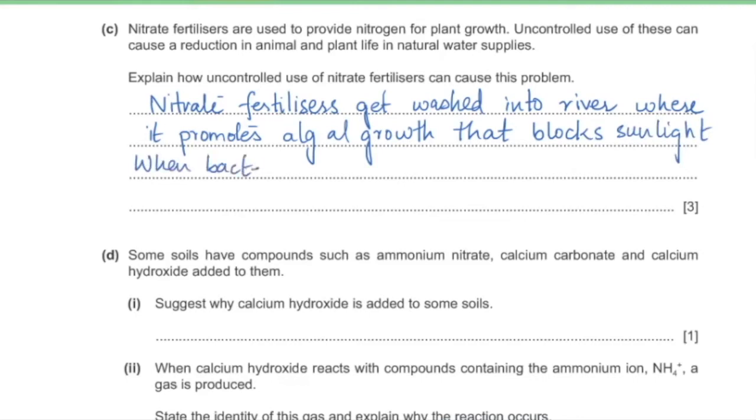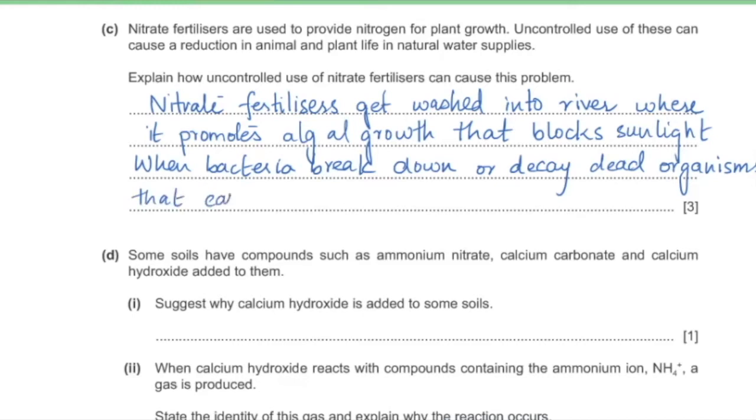When bacteria breaks down, decays dead organisms, that causes drop in oxygen.